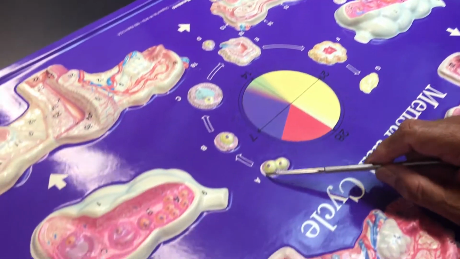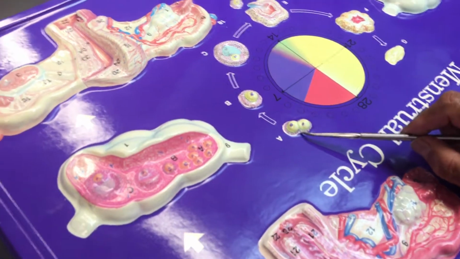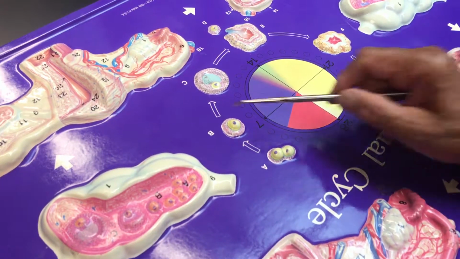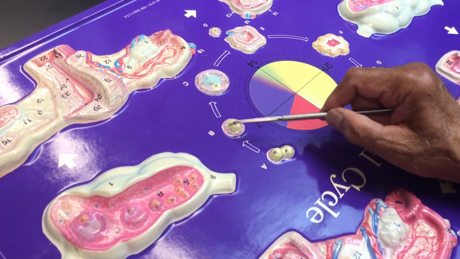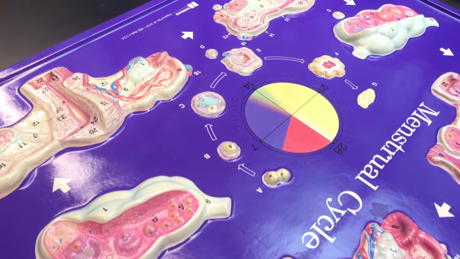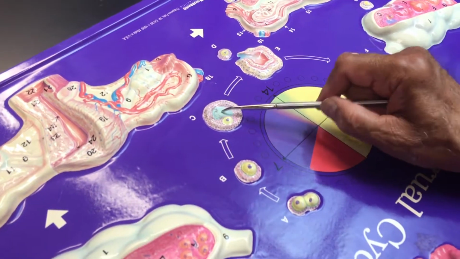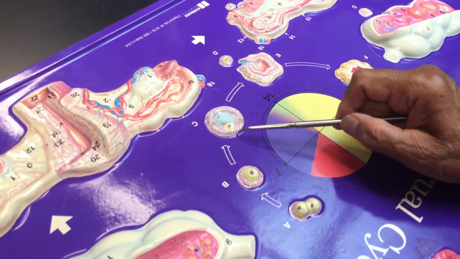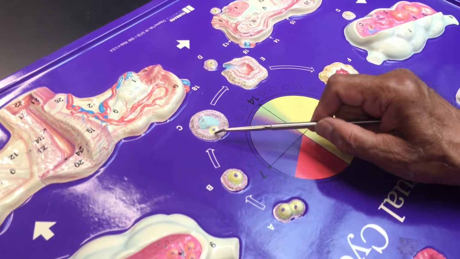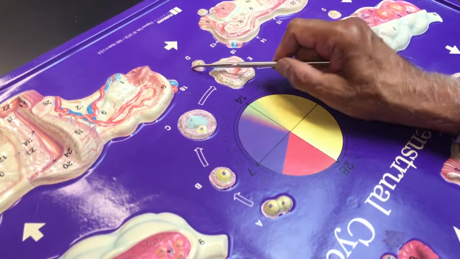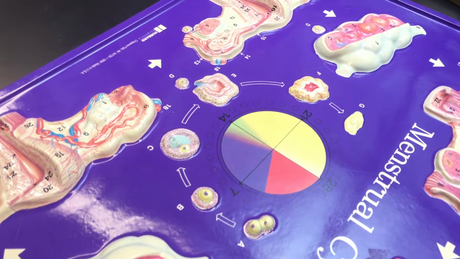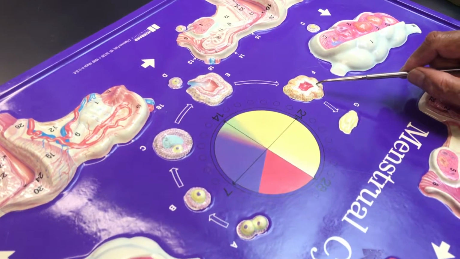Here we go. Primordial follicle with the follicular cells and the primary oocyte. Primary follicle, granulosa cells, primary oocyte. Secondary follicle, this is the antrum. We do not know yet this is secondary oocyte or not, but when it is ovulated, definitely this is secondary oocyte. This is corpus hemorrhagicum, that becomes corpus luteum.